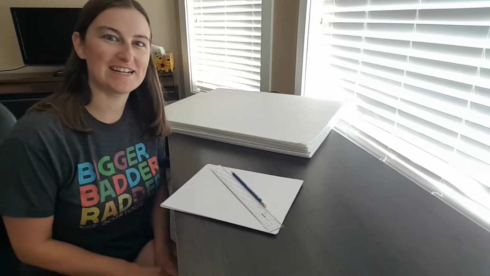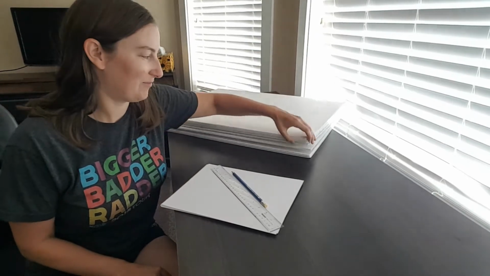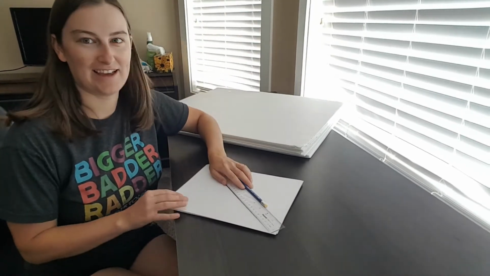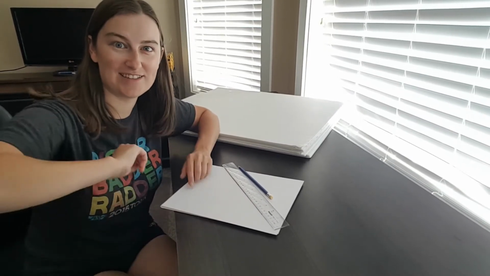So I am going to be creating a productivity board game, and I have some styrofoam little big pieces here. It's going to be a massive board game, and some paper, pencil, ruler to make it nice and neat. And I'll get started with the design and check in a few seconds.